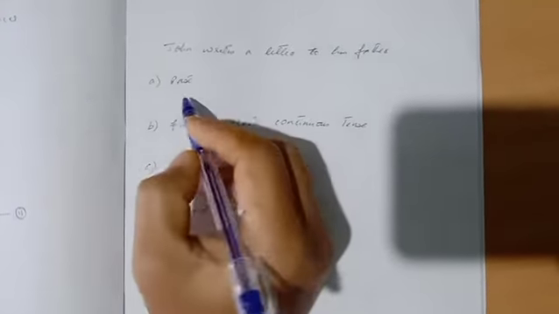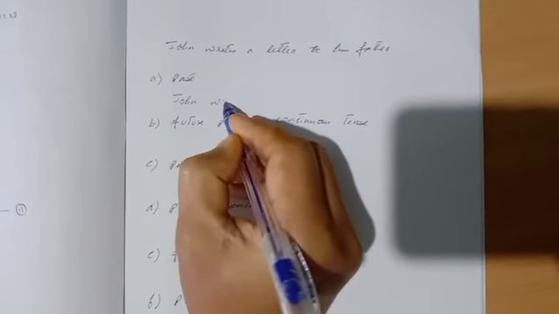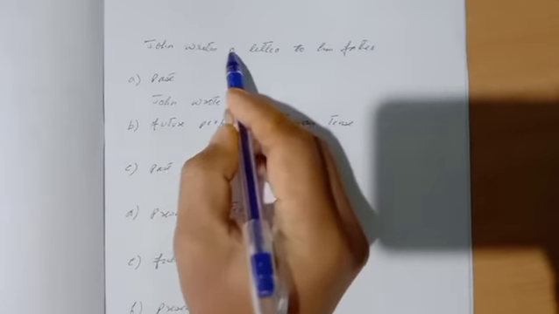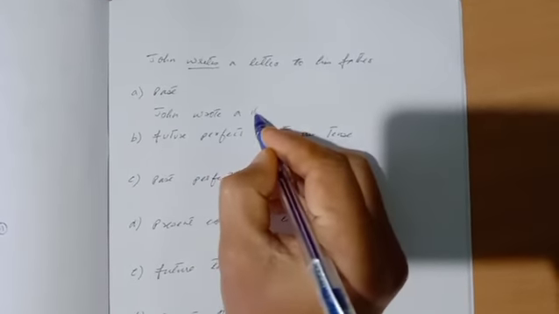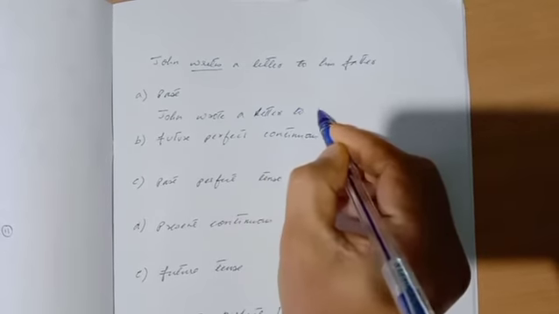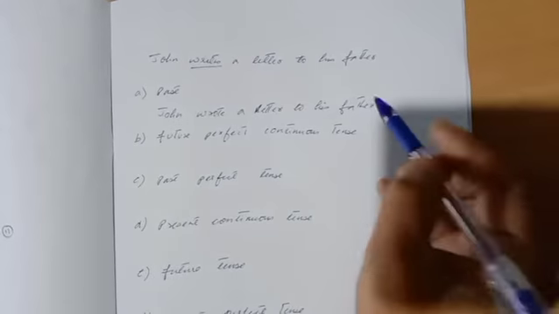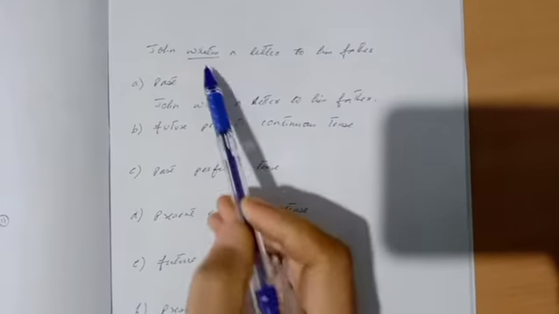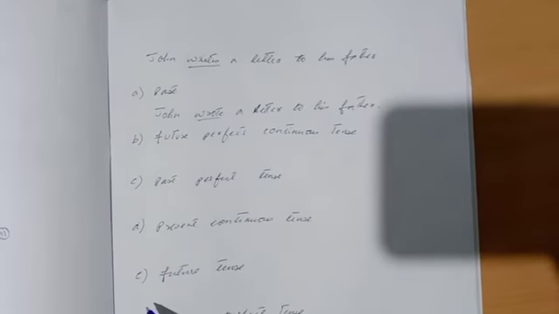So the answer will be like this: John wrote a letter to his father. This writes becomes wrote. The past tense of write is wrote.